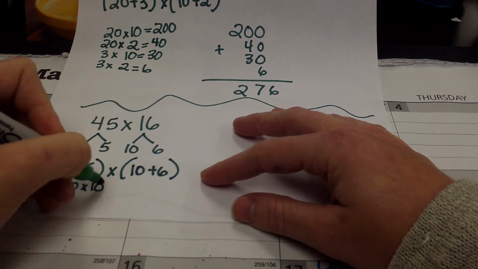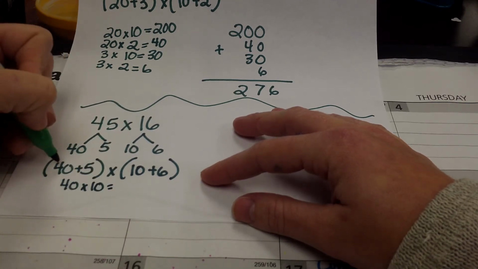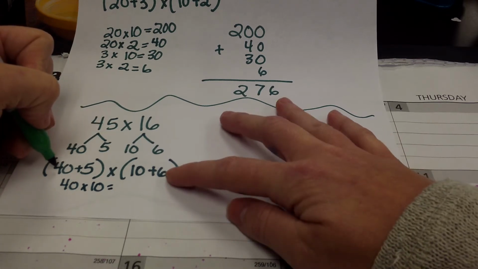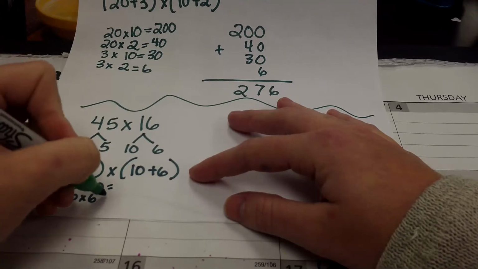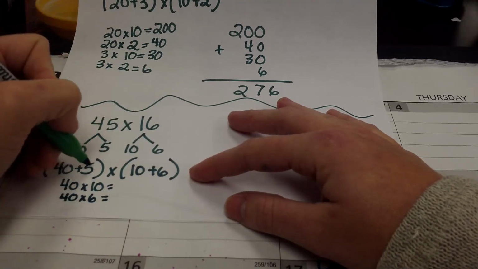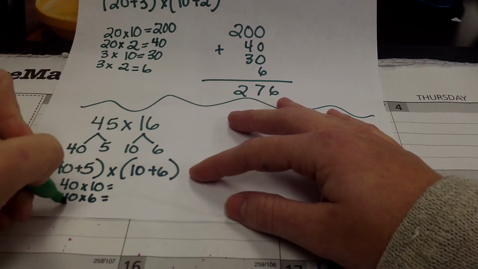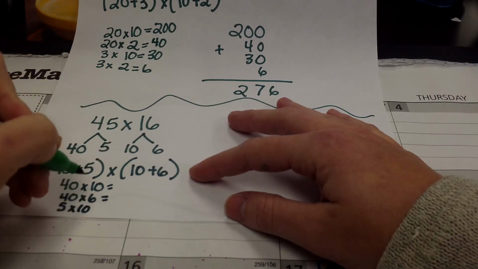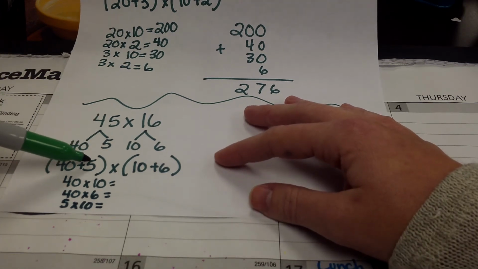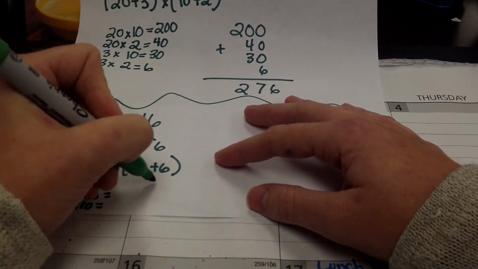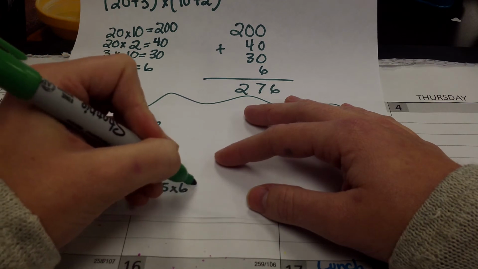40 times 10. Now I'm going to take that 40 in that tens place and multiply it by the ones place there. So 40 times 6. Now I'll move to my ones place in 45, which is 5. 5 times 10. And then I'm going to go to the ones place in both, 5 and 6. So I'm going to do 5 times 6.